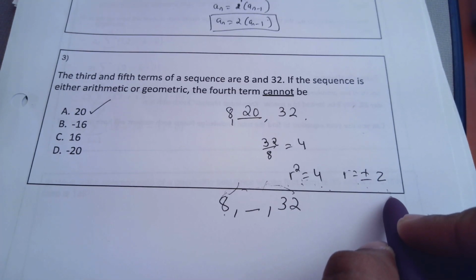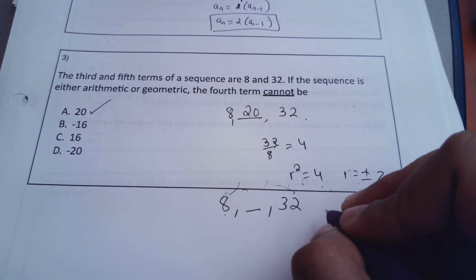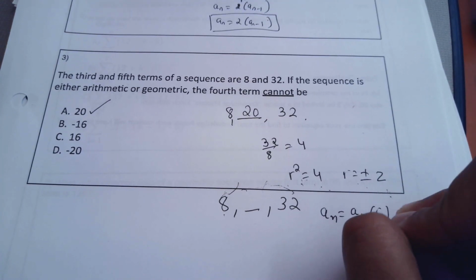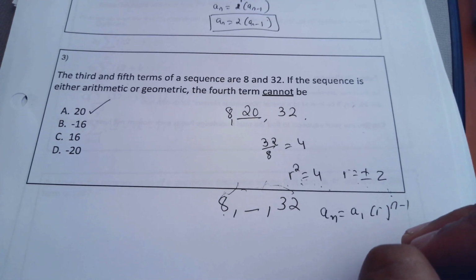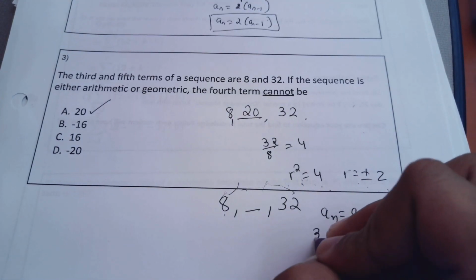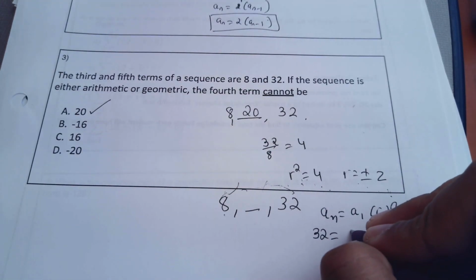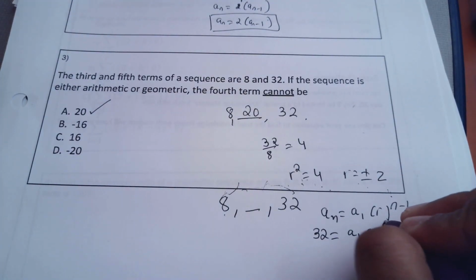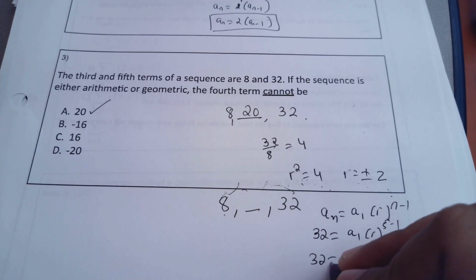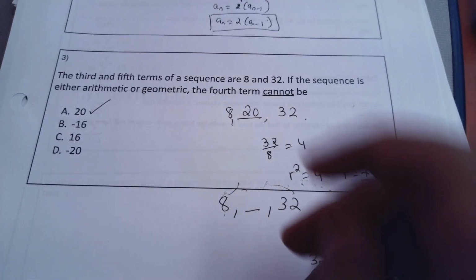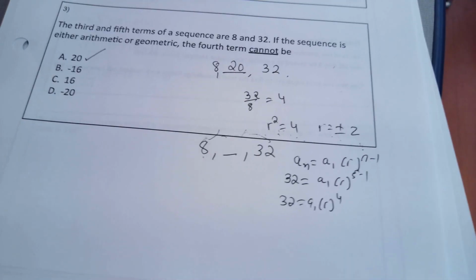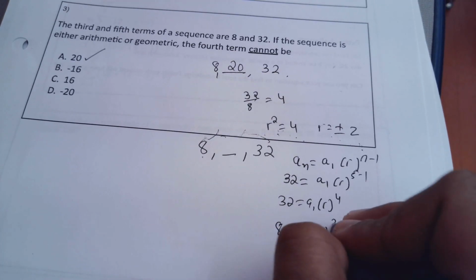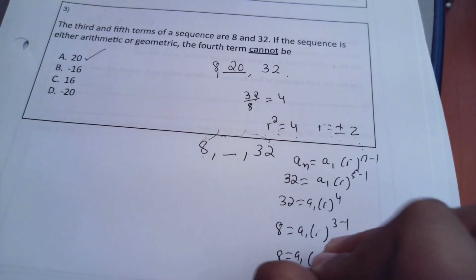If this doesn't make sense, you can use the formula. Think of it this way: a of n equals a of 1 times r to the power of n minus 1. Well, a of n is 32, your fifth term, and you don't know your first term or your ratio, so that's 5 minus 1. So 32 equals a of 1 times r to the power 4. That's the first equation. The second equation is 8 equals a of 1 times r to the power of 3 minus 1, which is 2. 8 equals a of 1 times r squared.